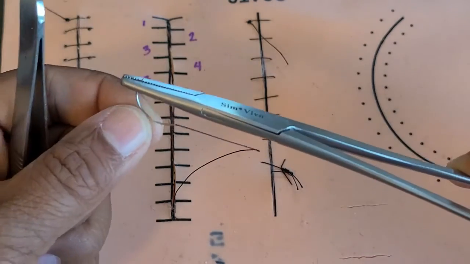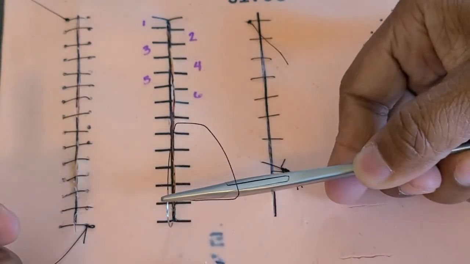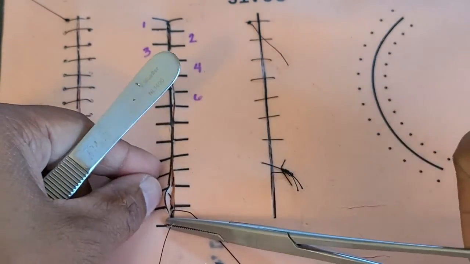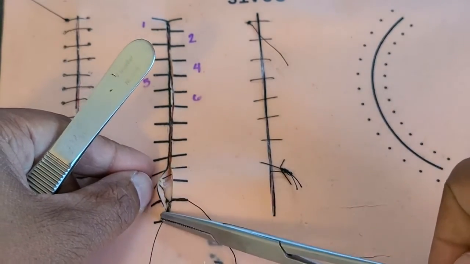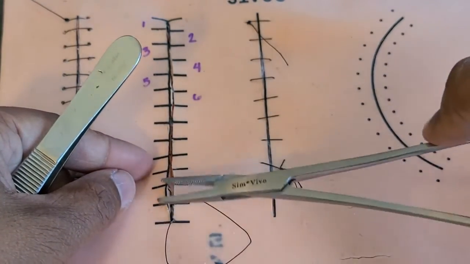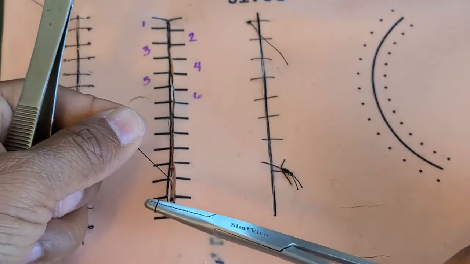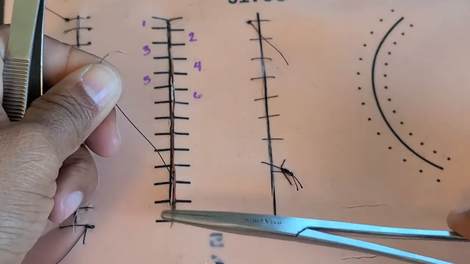I made a mistake there because my suture is actually a little too short. So you're going to go through your epidermis and you're going to end up in the middle of your incision. You want to make sure that you leave a loop. This loop is what you're going to use to tie.